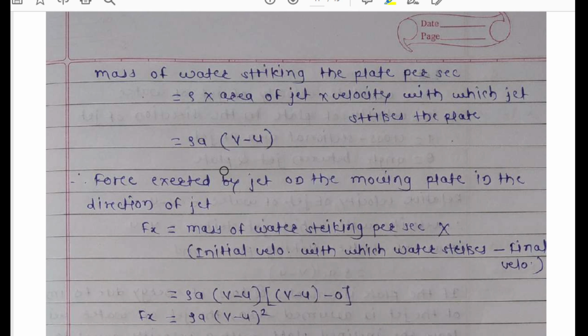We have already studied the impulse momentum equation. That impulse momentum equation we have to apply here also, as in the case we applied for the stationary plates, we have to apply the same for the moving plates. Here, mass of water striking the plate per second will be rho a v. I write this separately because here velocity is changed. So rho a into relative velocity, that means v minus u.